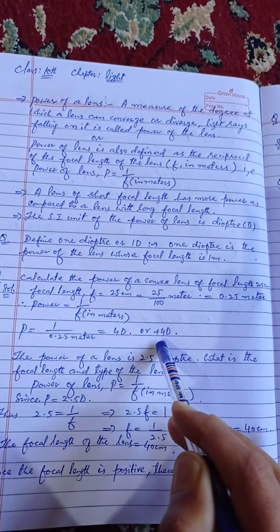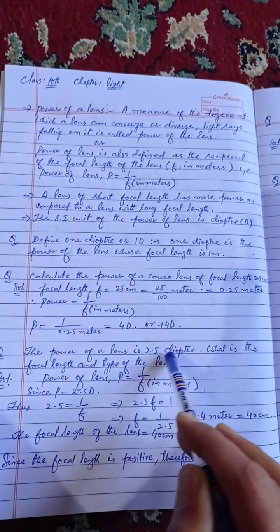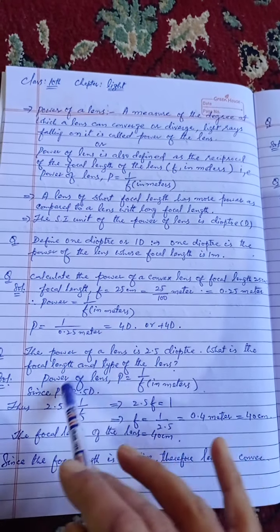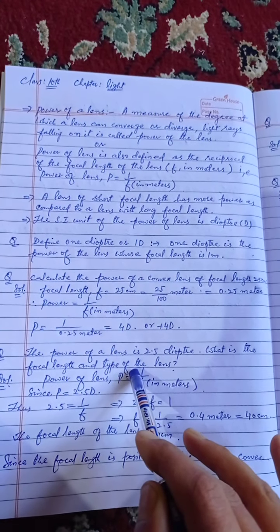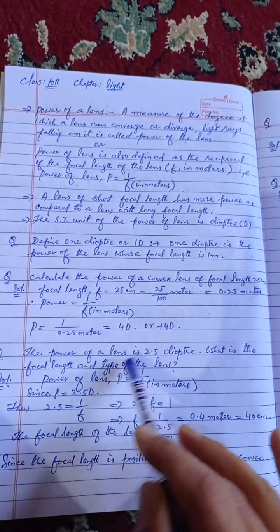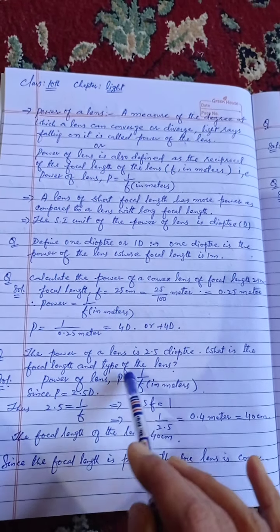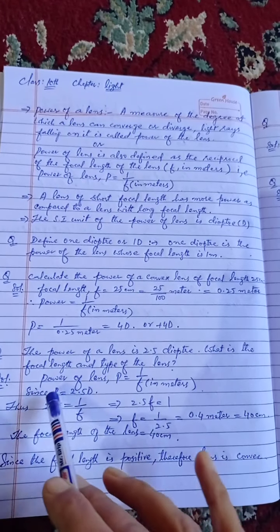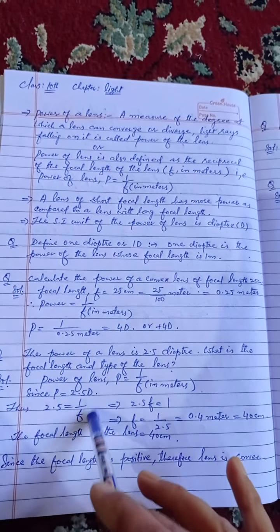You got this here, this numerical. Now the second numerical, dear students: the power of a lens is 2.5 dioptre. What is the focal length and the type of the lens? Now in this case, power is given, you have to find the focal length of the lens. Here, power of a lens P is equal to 1 divided by f in meters. Since P is equal to 2.5 D, thus we can write here 2.5 is equal to 1 divided by f.